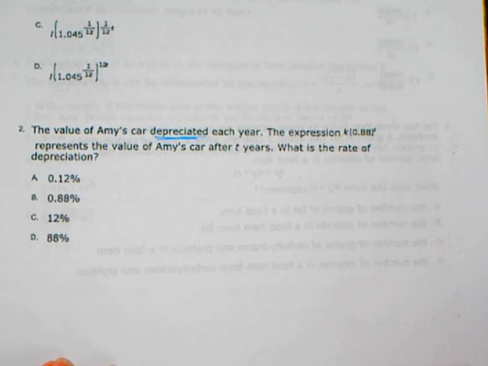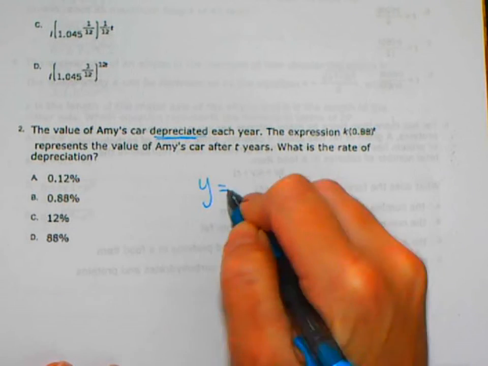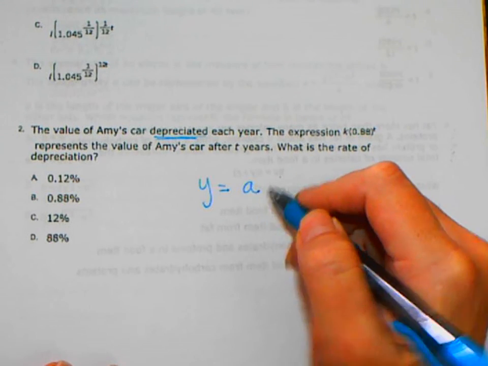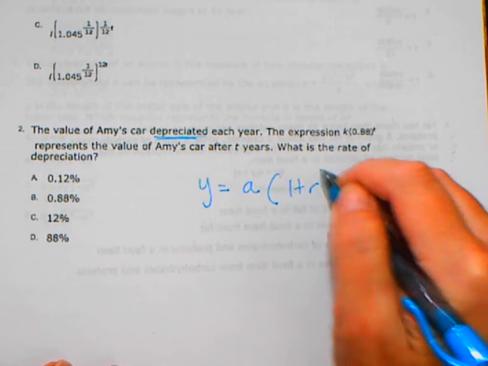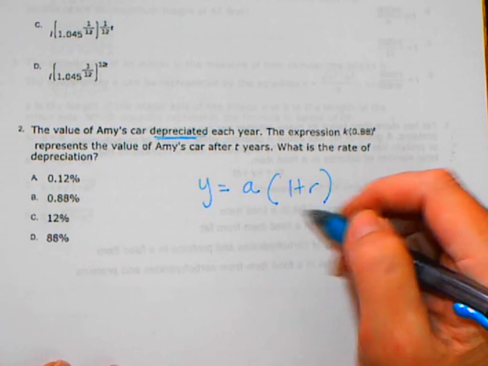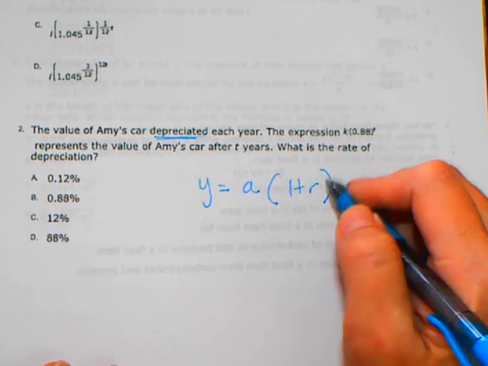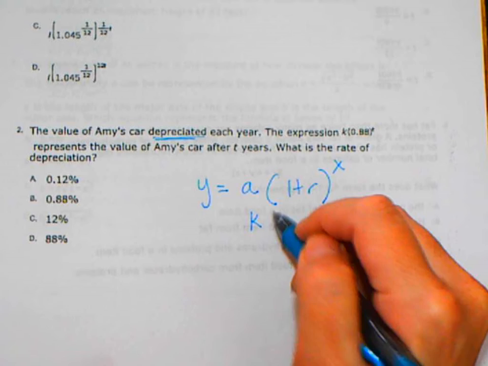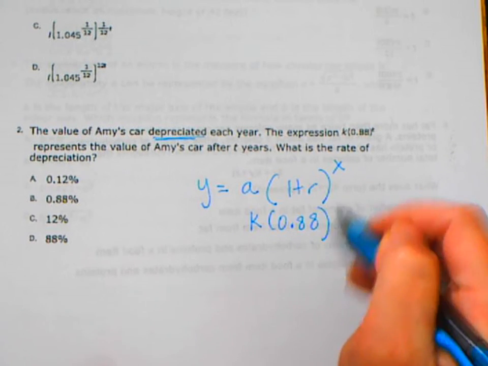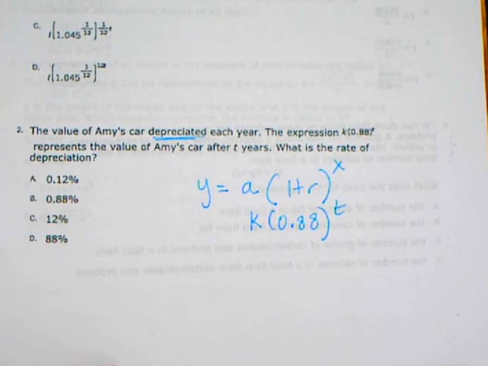What is the rate of depreciation? So remember the formula: y equals a, where a is the initial amount, or like the initial population, times 1 plus r. You're adding if you're increasing. You'll subtract the rate if you're decreasing, raised to the x, which is your time periods. So the formula they gave us is K times 0.88 raised to the t. They're not asking what the value of the car is after 2 years. They're just asking what is the rate of depreciation.